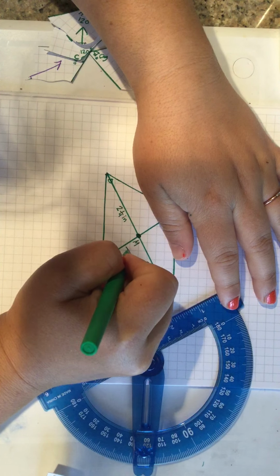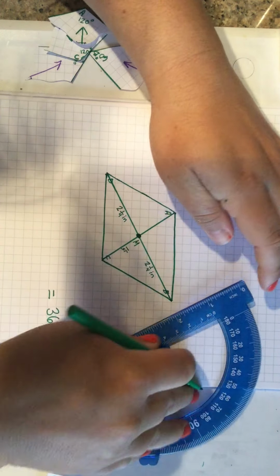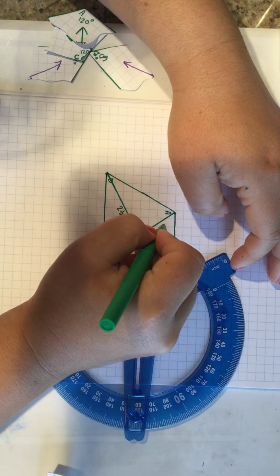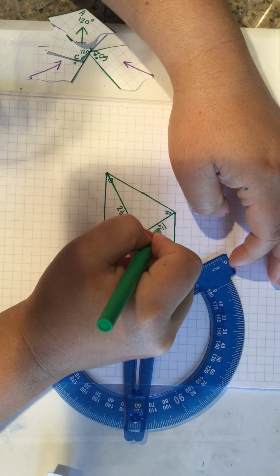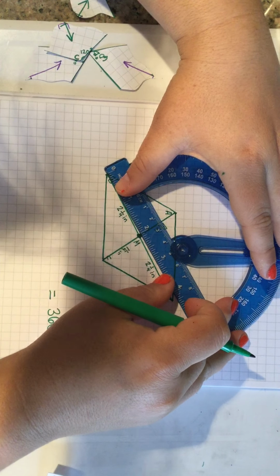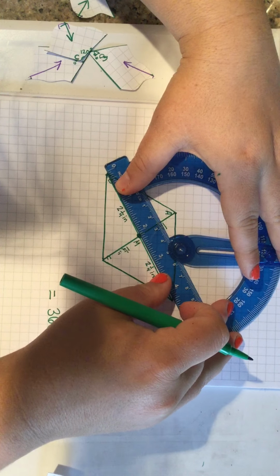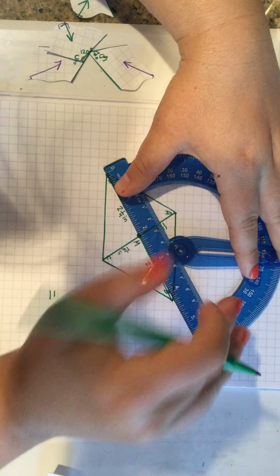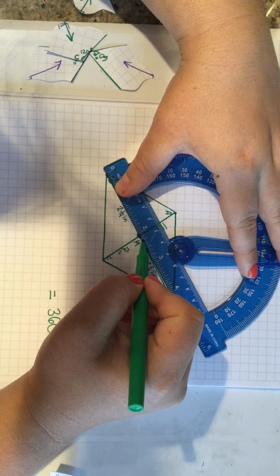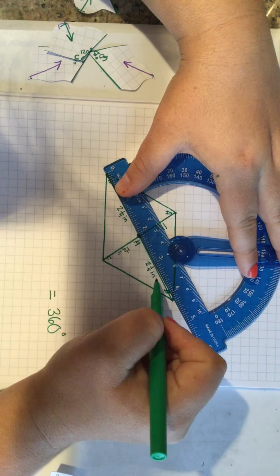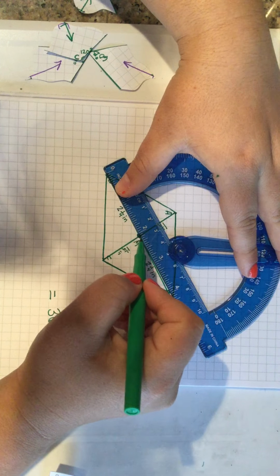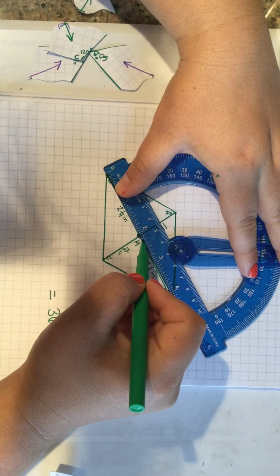This is 1 1/4. And this one is 1 1/4. This is more like, nah, this is not a quarter. 1, 2, 3.